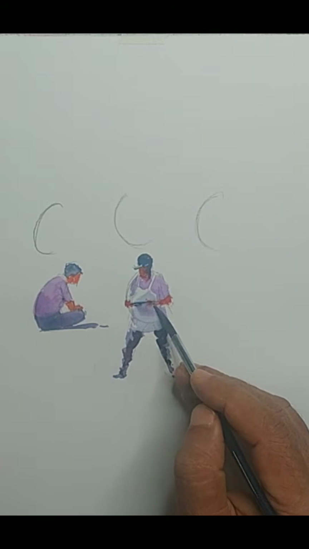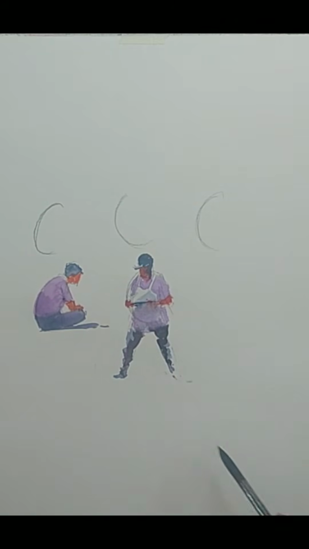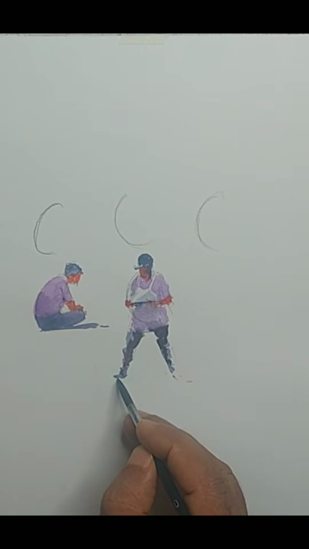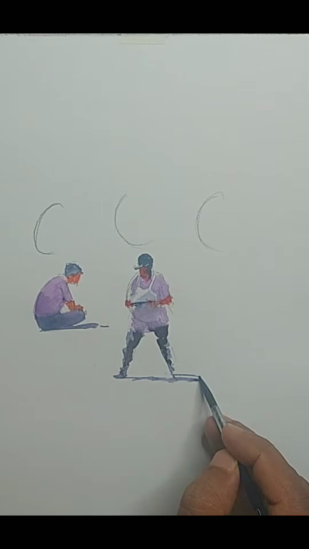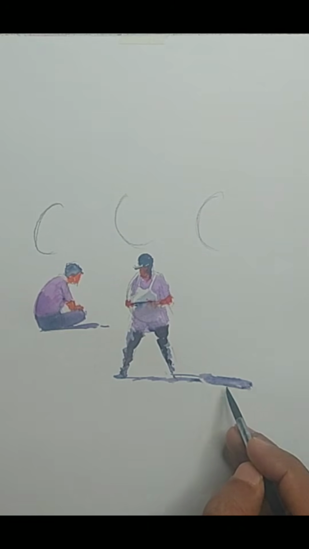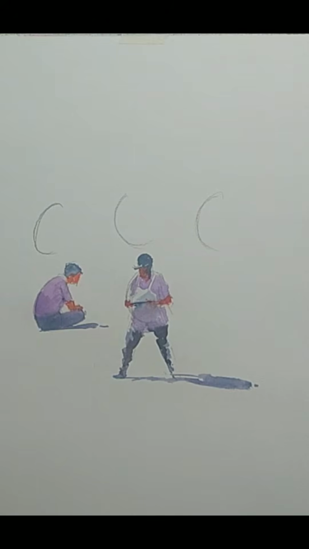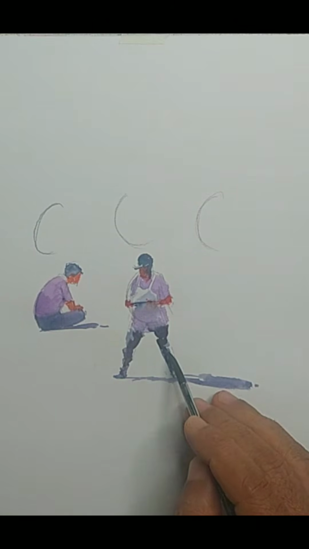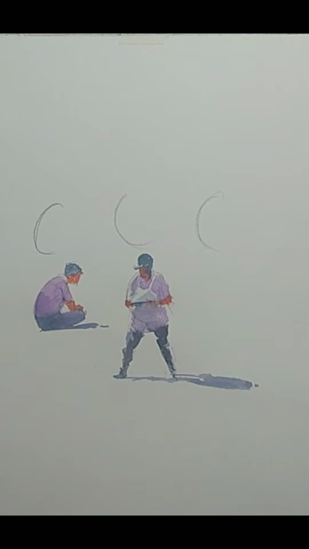Maybe slightly darker below the tray because the light may not be hitting as much, right? Just some shadows. See, the shadows will help in properly hooking the figure onto the ground so that they don't feel like they are elevated from the ground or hanging, sort of thing. This looks good to me, and I don't want to complicate it.